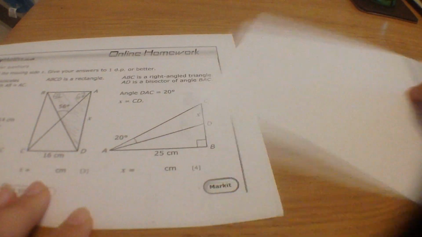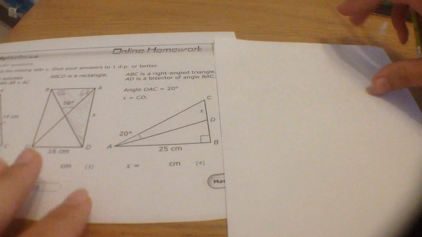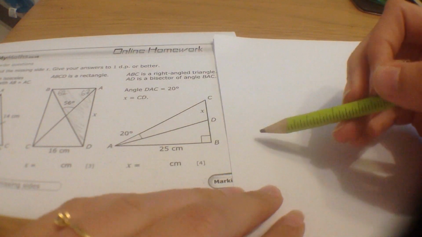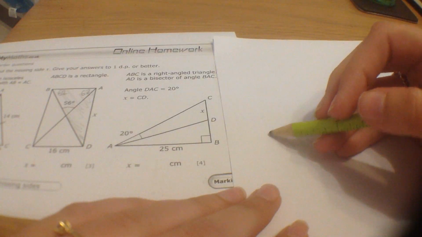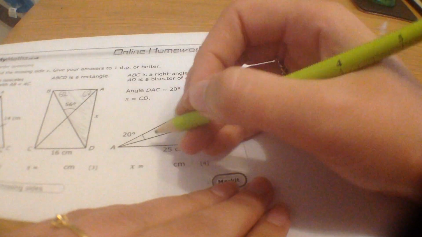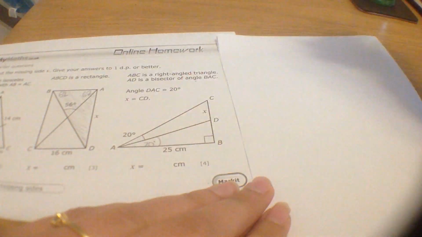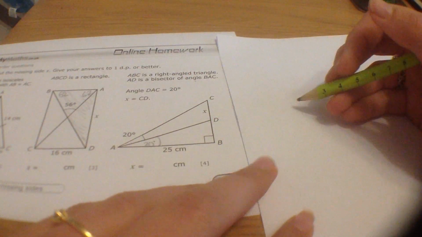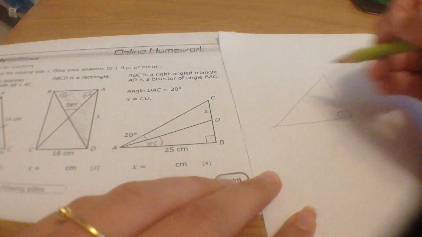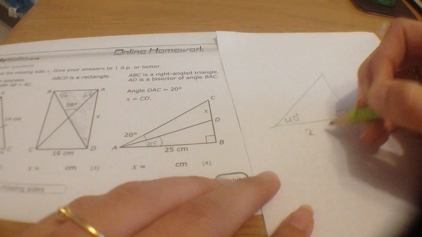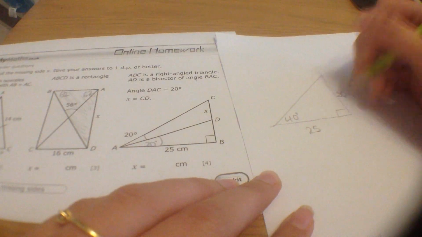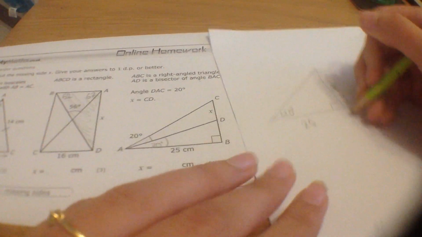And really quickly, the last one is tricky. You have to do this twice. What you do first is you look at the whole angle. It says it's a bisector of the angle. That means this is also 20 degrees. So first of all, we look at the whole thing, which would be a triangle with 40 degrees, and we don't find x, we find y, which is the whole thing.